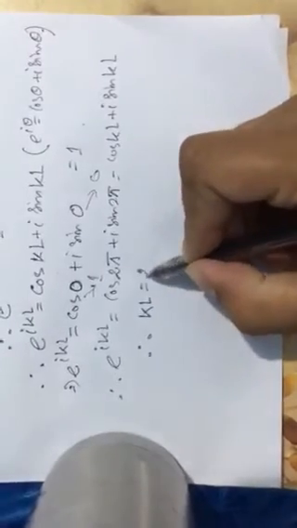Therefore kL is equal to twice pi, right?